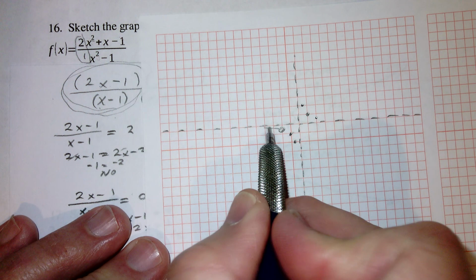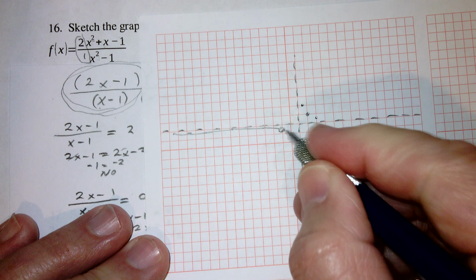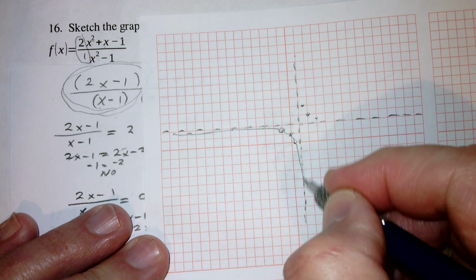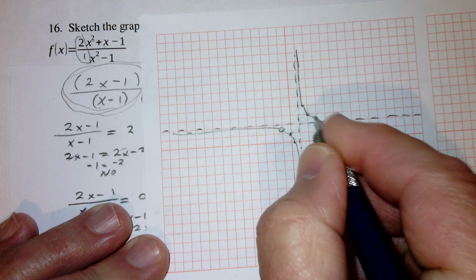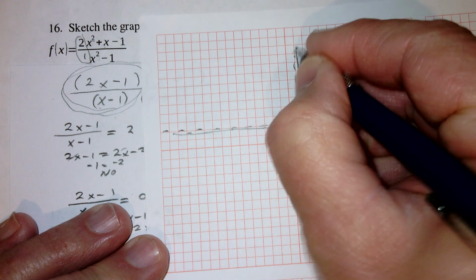We've got our hole. Anybody can do a better job than I do of drawing these things in. And that's it.